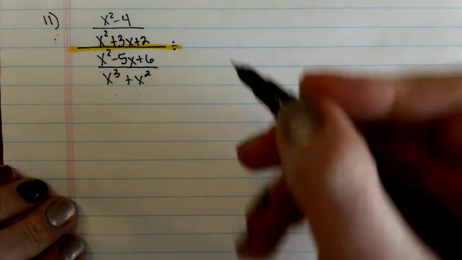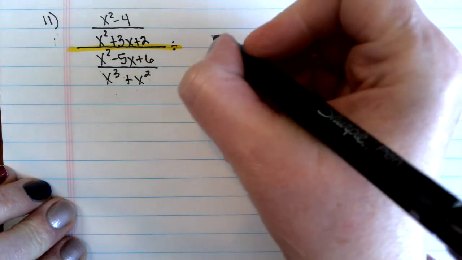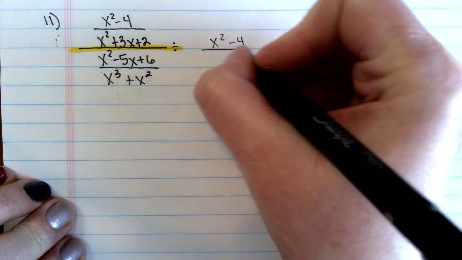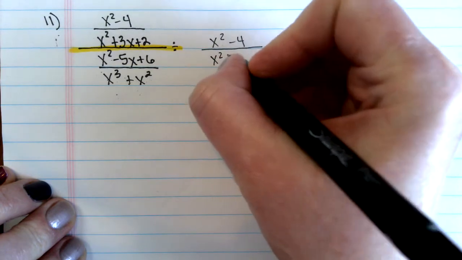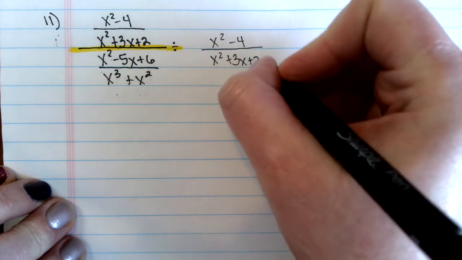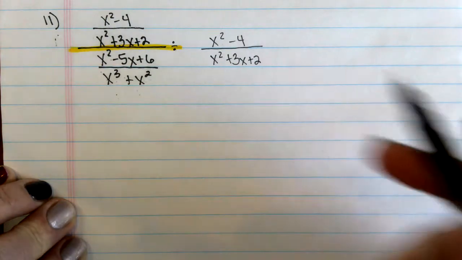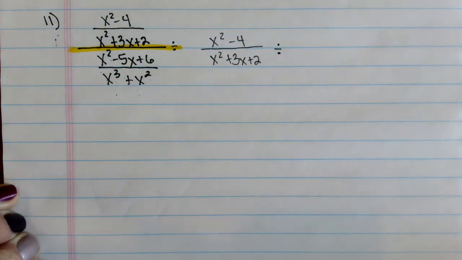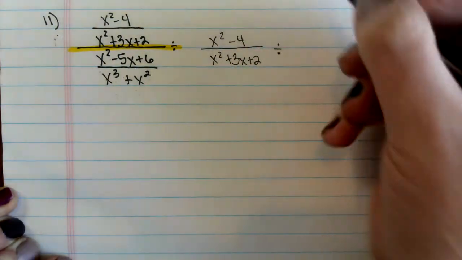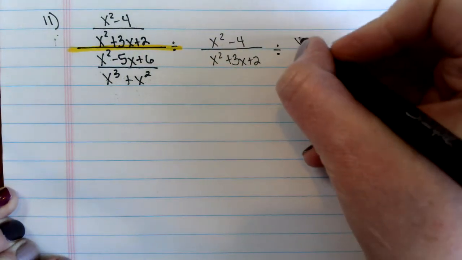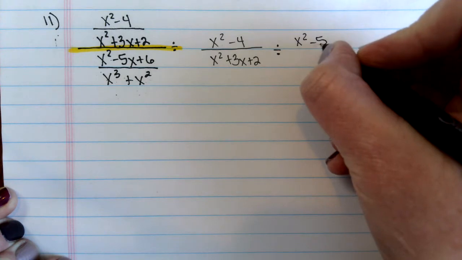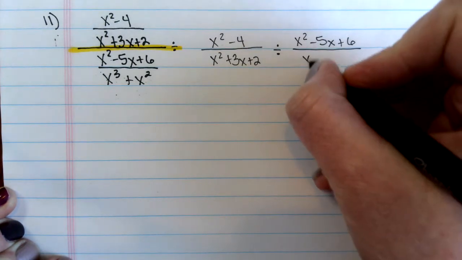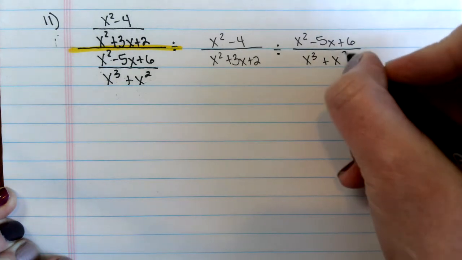So the first thing that I'm going to do is rewrite this as x squared minus 4 divided by x squared plus 3x plus 2. I'm going to get rid of this kind of division sign, and I'm going to rewrite it with this more traditional division sign. And then I have x squared minus 5x plus 6 over x cubed plus x squared.